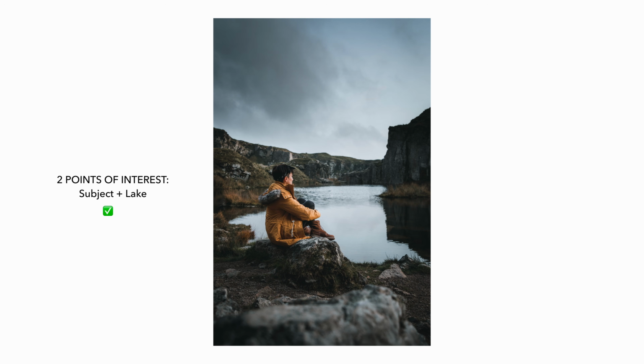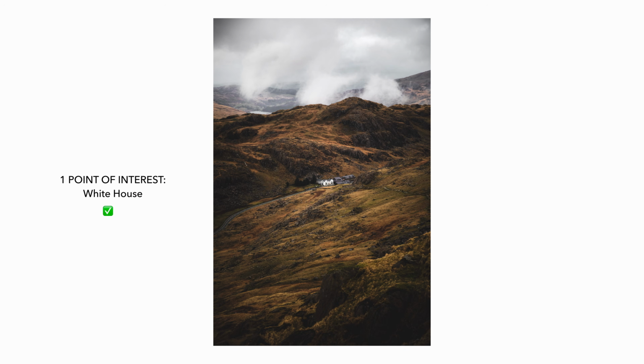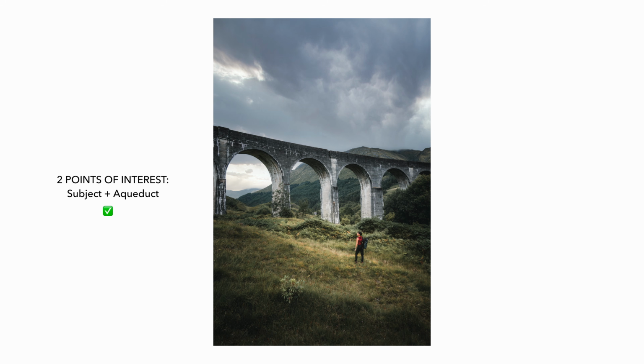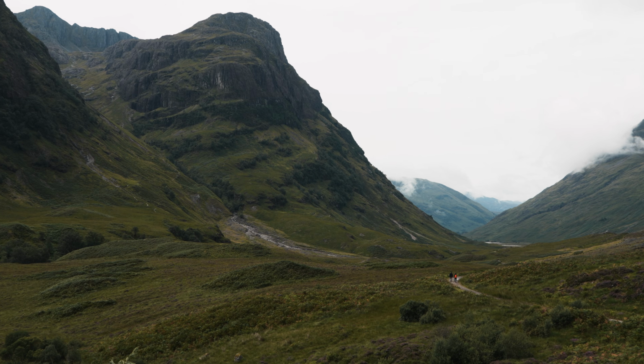Don't put a lake, a dog, a person, a tent, and many other things, because the viewer doesn't know where to look. Many times when you focus attention on one or two key points only, it's going to look way more professional, way more clear, and you are telling the story way better. Don't overload your photos.